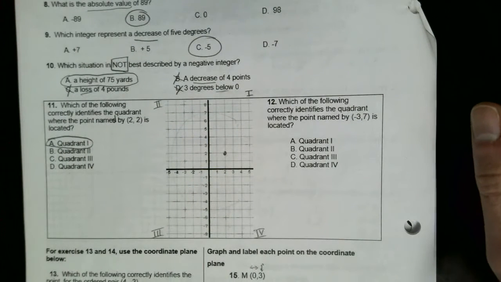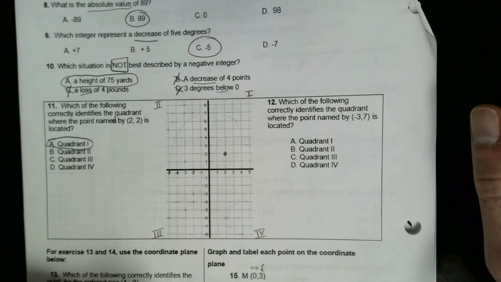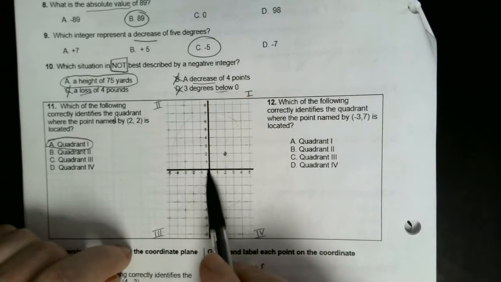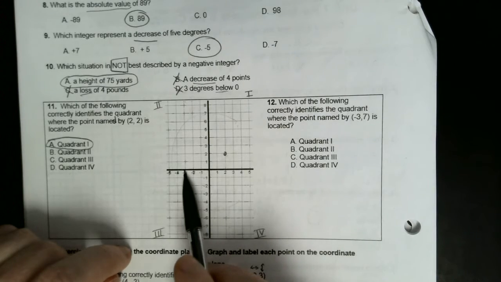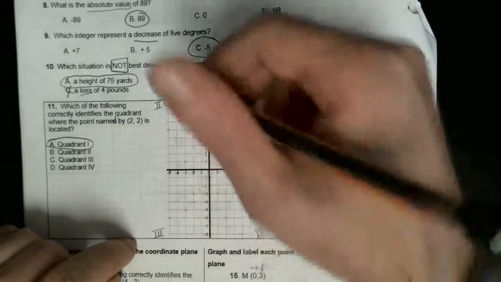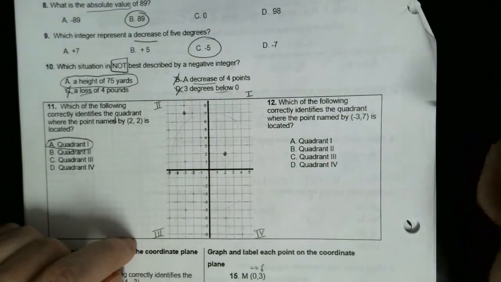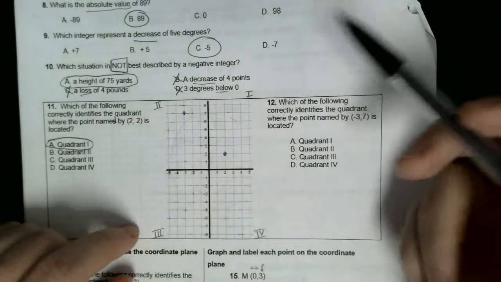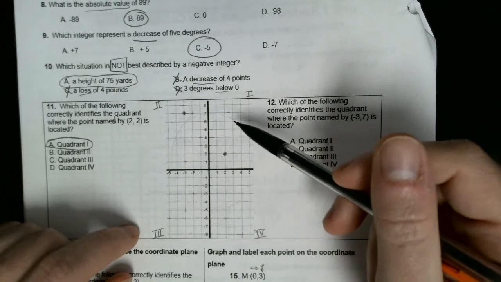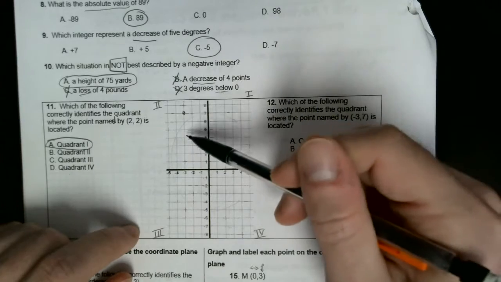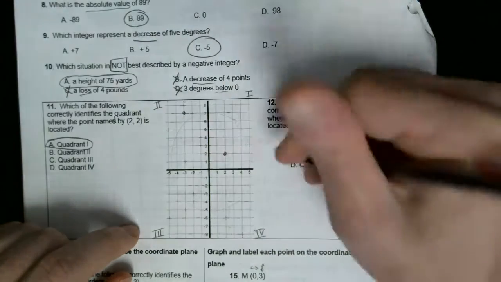But then we have another point here. Same type of question. Which of the following correctly identifies the quadrant where the point named by negative 3, 7 is located? All right, let's find it on the coordinate plane. We have negative 3, so go side to side to negative 3, and then up 7. That point's going to be right there. Now, because we labeled them, we know that that's quadrant 2, but if you go in the C motion, that's 1, that must be 2, okay? That must be 2, so it's B.